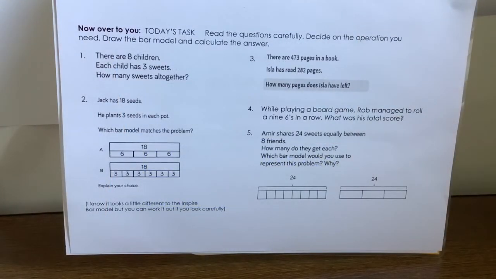So for today's task, now it's a really good one because we can draw on everything we've done over the week, and I think you'll be really proud of yourselves. There are 5 questions. Now I need you to read them really carefully and decide what it is you need to do. So addition, subtraction, multiplication, division, what is it you need to do? Now don't worry that the bar model, one of the bar models in question 2, looks a little bit different to our Inspire bar models. I tried to put one in earlier just to give you an idea that as long as you understand how a bar model works, you'll be able to calculate the answer. So don't panic, it's all good.